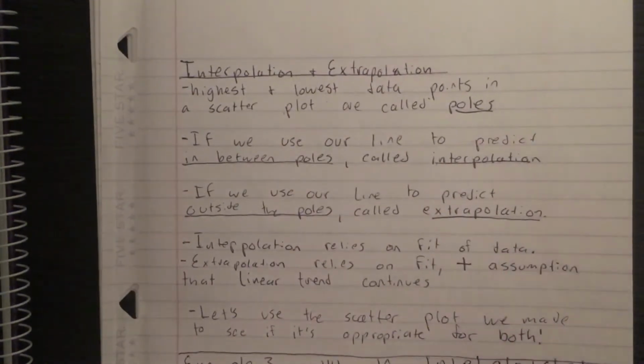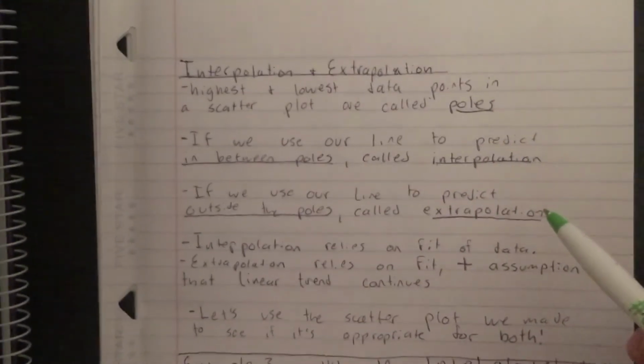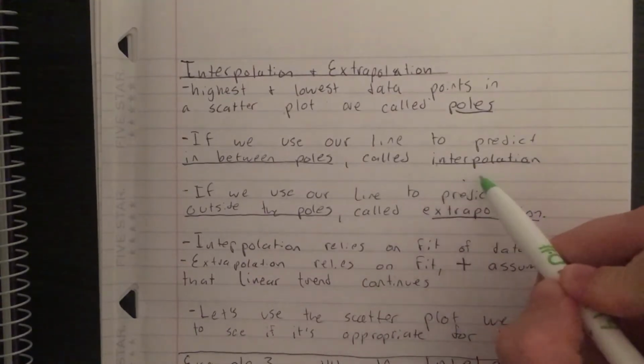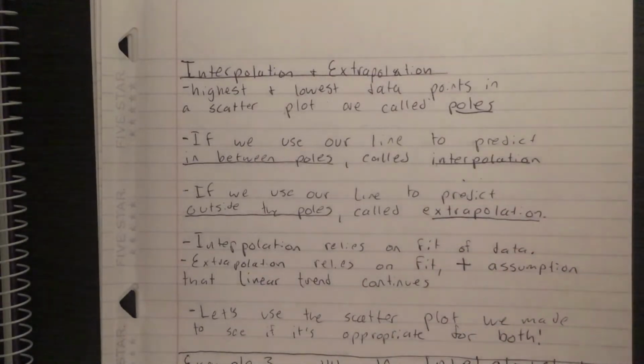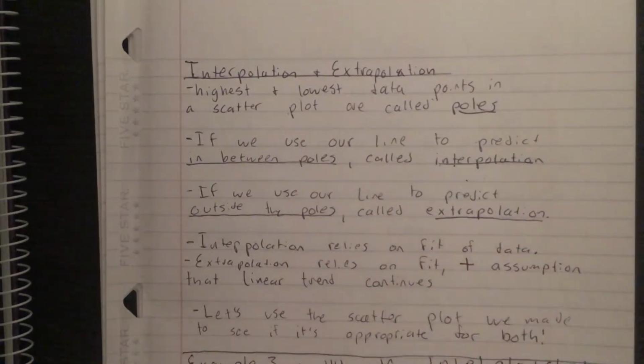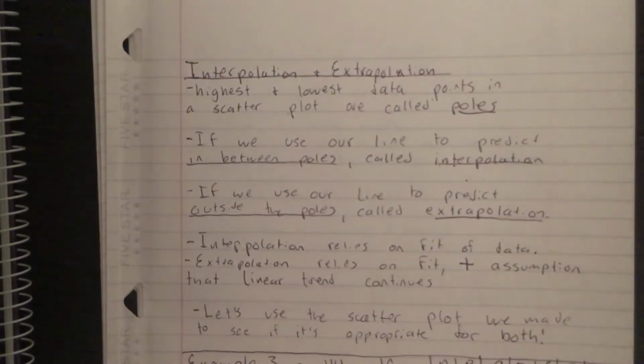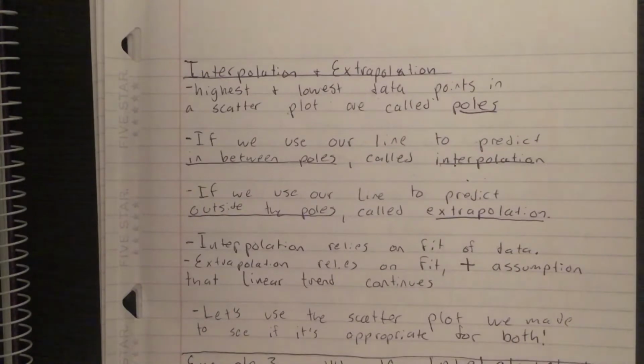So if we use the line of best fit to predict in between poles, we call that interpolation. Between poles, so inside of the poles. If we use our line to predict outside the poles, we call that extrapolation, depending on how you want to pronounce it.